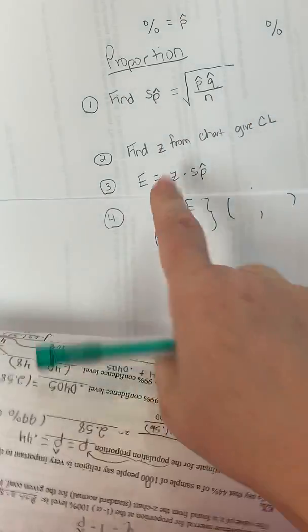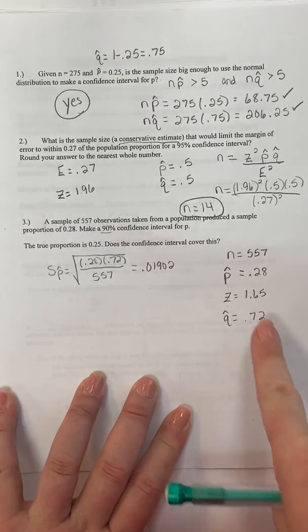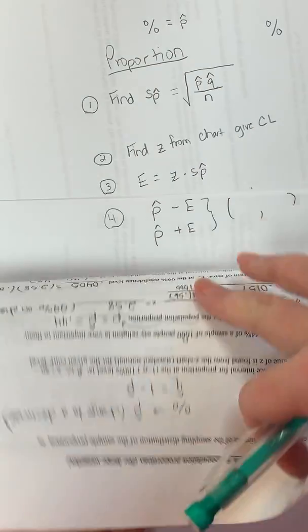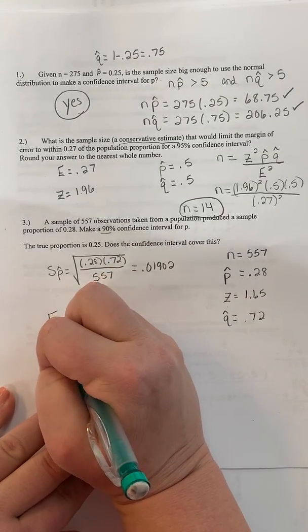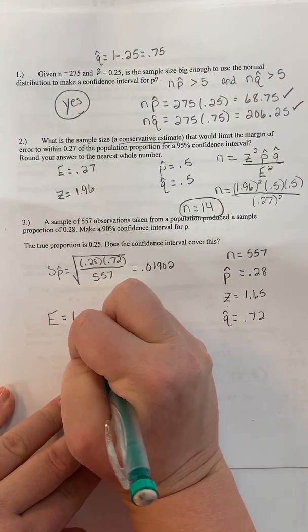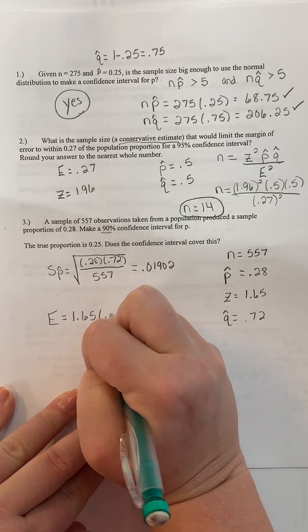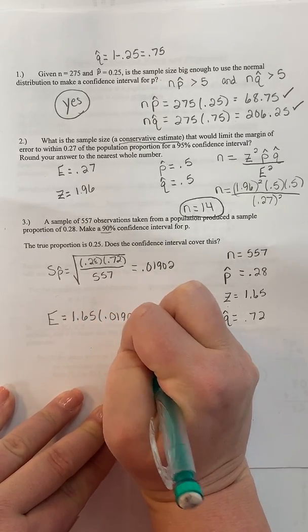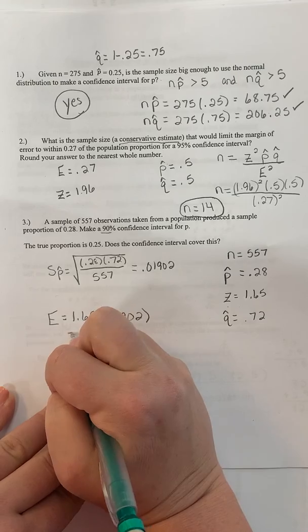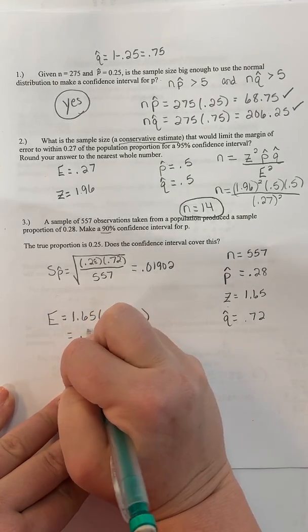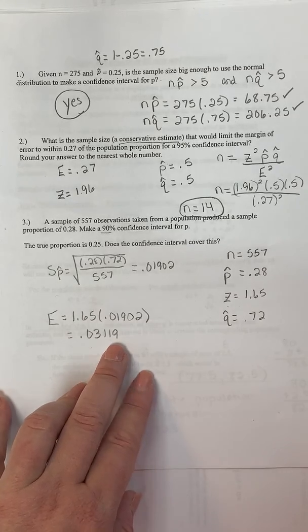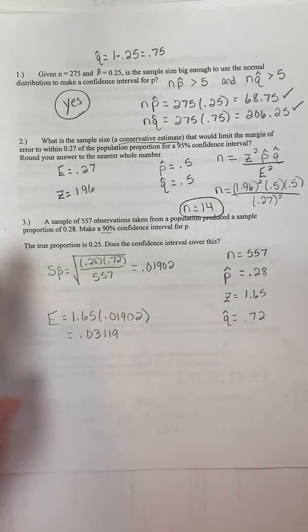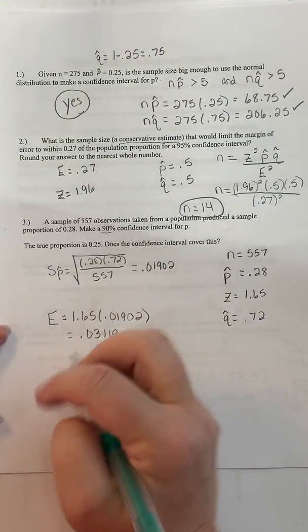We already found our Z from the chart. Now we're going to find our margin of error. Our margin of error is just Z times S of p hat. This gives us 0.03119. Again, I'm just going out pretty far on these because the numbers are so very, very tiny.